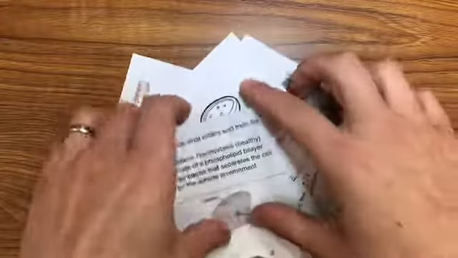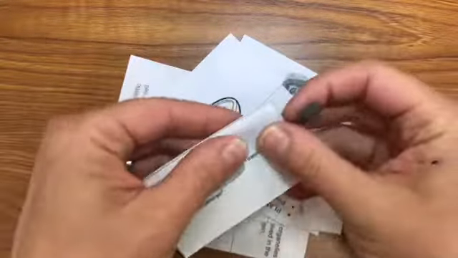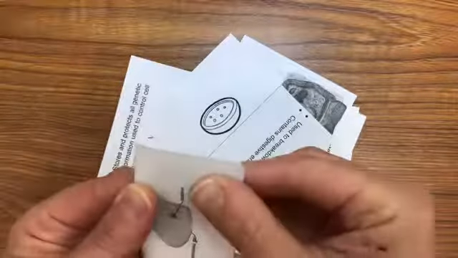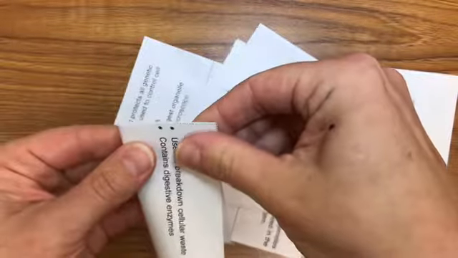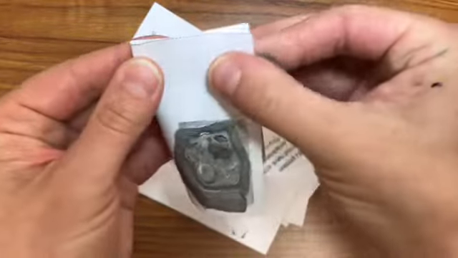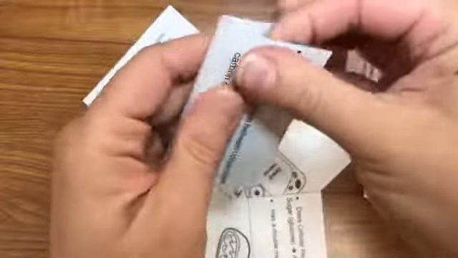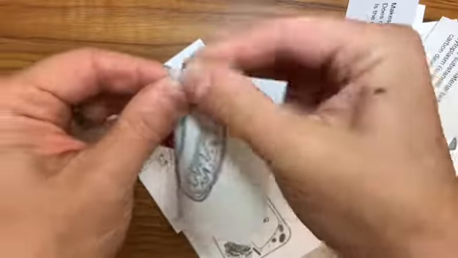Okay, what you're going to do with each of these cards, you're going to fold them on the solid line. So fold each card along the solid line. Once you've folded each card in the solid line, you're going to use your notes.